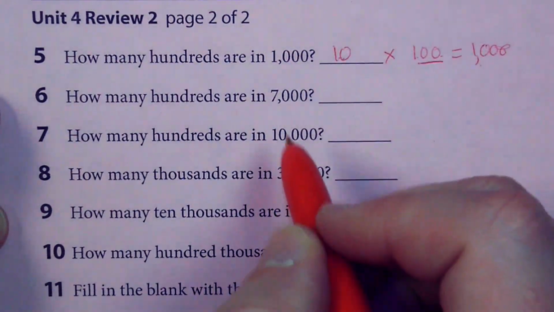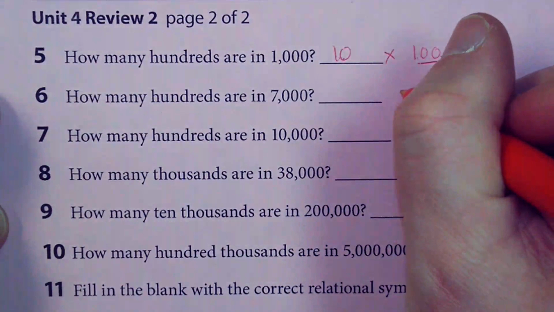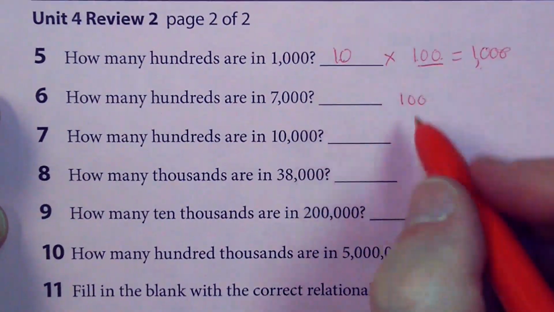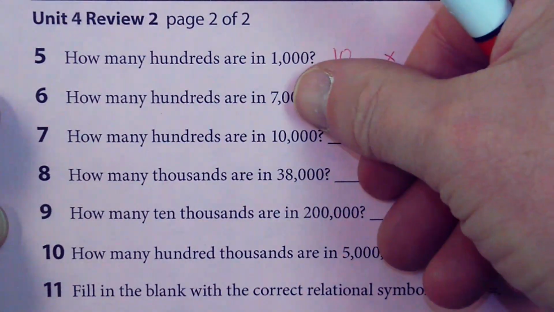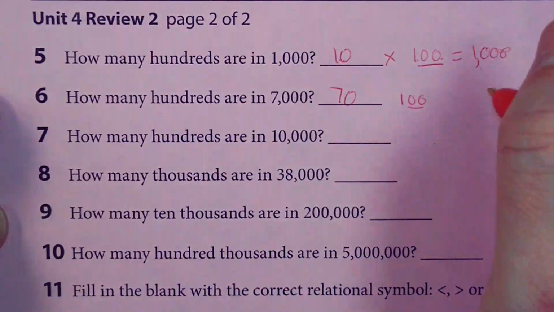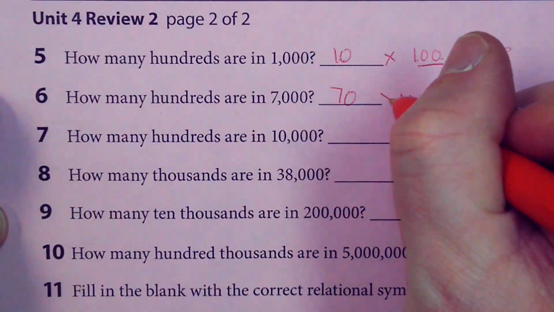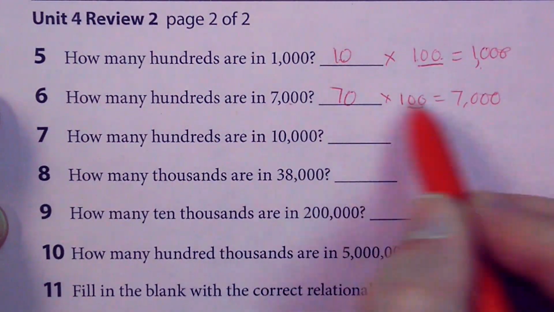So 10. How many hundreds are in 7,000? Once again, 100 has 2 zeros. If I cover up 2 zeros, what number do I have? A 70. Could I check my work? 70 times 100 is 7,000. Yep, that works. Got the same number.